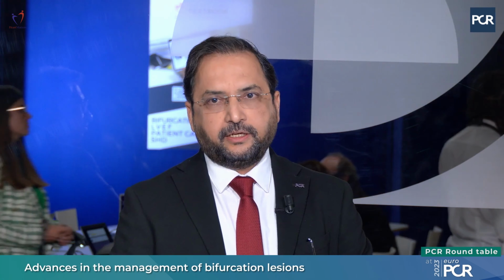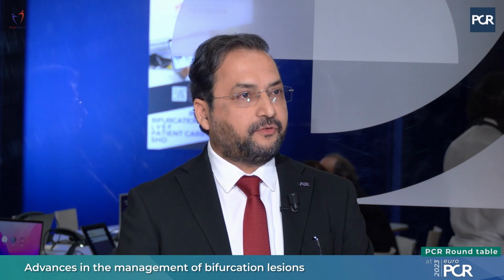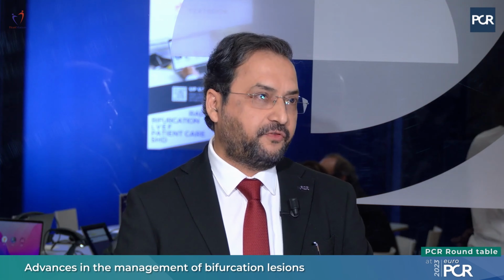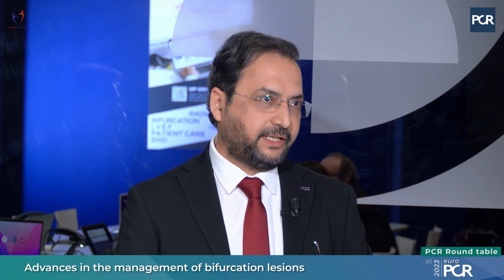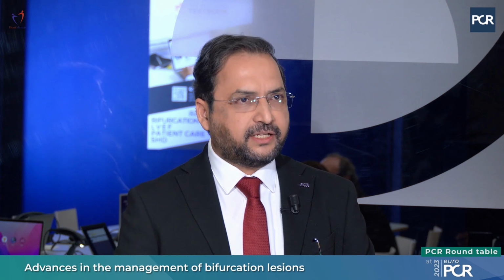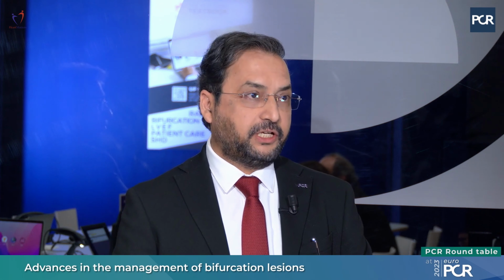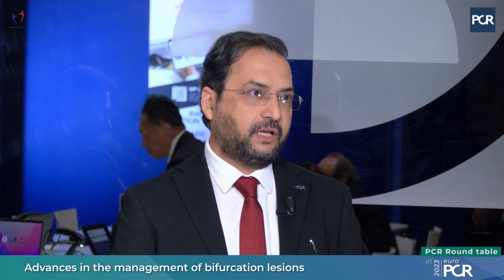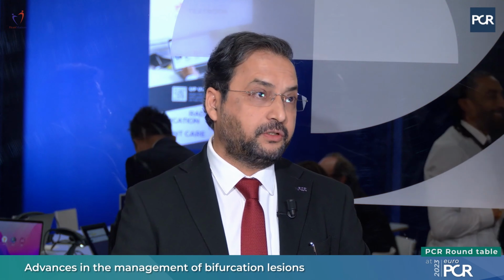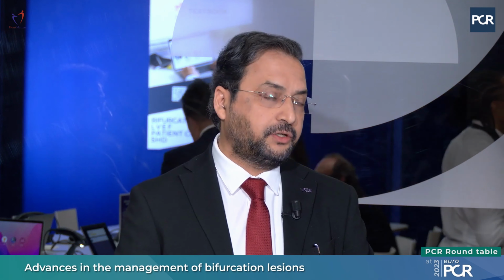So taking forward what Dr. Rani was saying, we need to have a side branch which is supplying a significant territory, which is almost always the case in left main, unlike the other bifurcations. Absolutely. Having said that, LAD-D1 bifurcation is also a close second to left main bifurcation, where the diagonal is greater than 2 millimeters, let's say a 2.5 millimeter that we would consider.